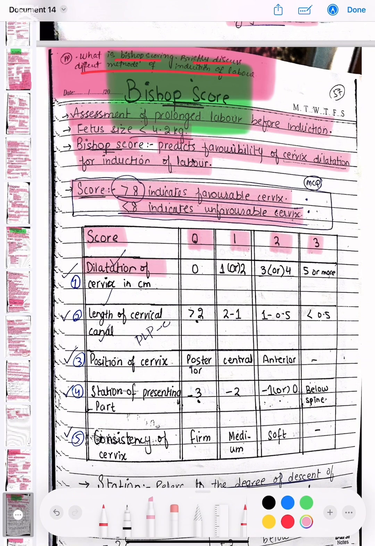The dilatation of the cervix in centimeters is 0, then 1 or 2, then 3 or 4, then 5 or more. The length of the cervical canal is greater than 2, then 2 to 1, 1 to 0.5, and less than 0.5. Then position of the cervix, which is posterior, central position, and anterior position. Then the station of the presenting part, which is -3, -2, and -1 or 0, or below the spine. Then the consistency of the cervix, which is firm, medium, and soft.